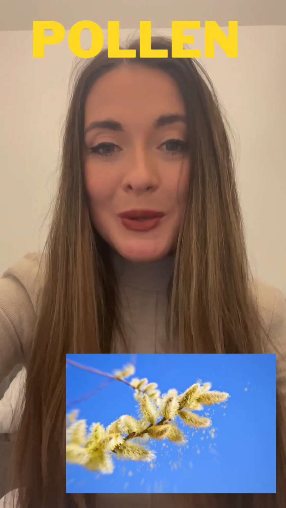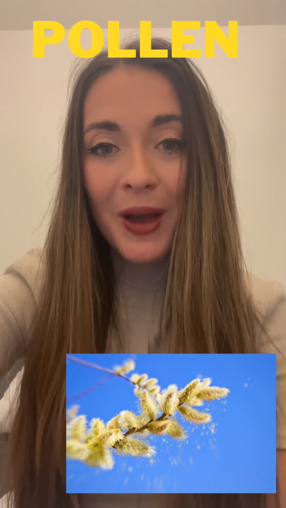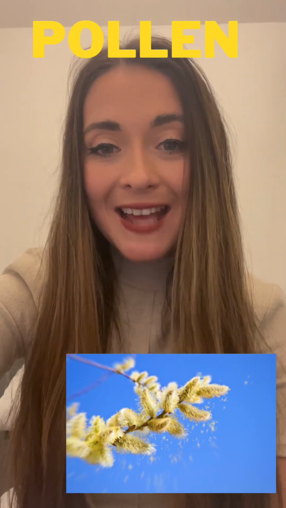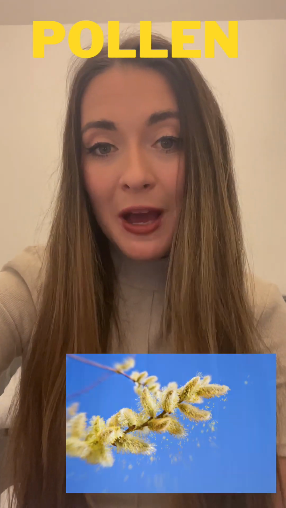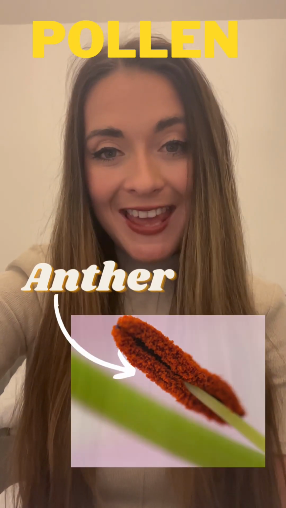Pollen. Pollen looks a bit like dust and can be easily blown away or moved by the wind or insects within the same flower or to another flower. The flower will make pollen in the anther.